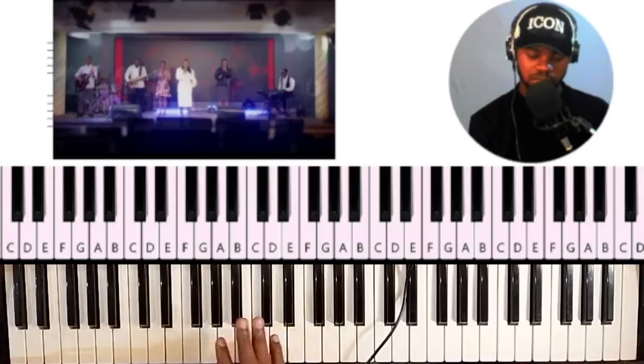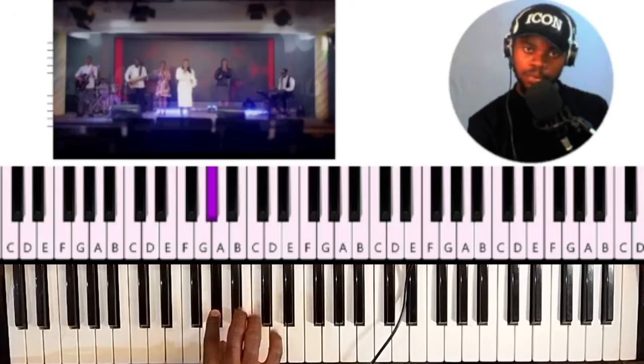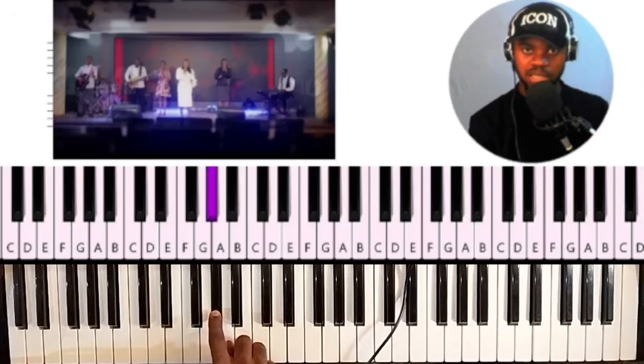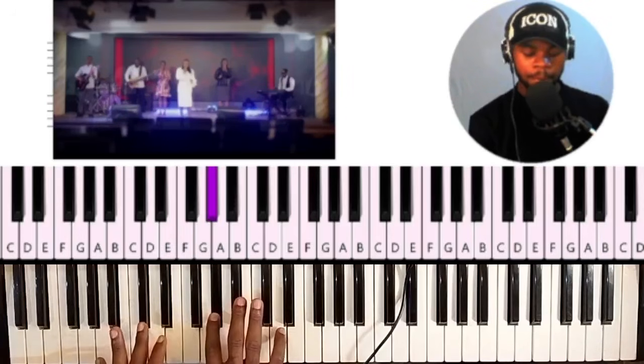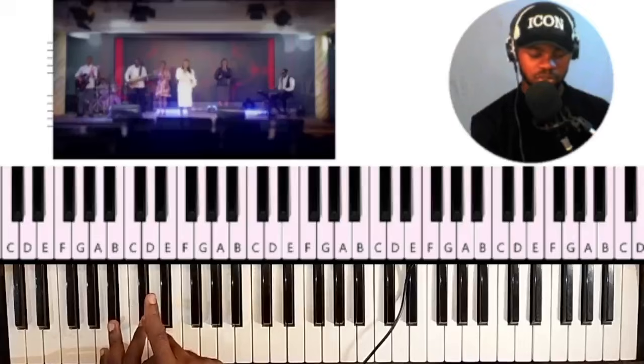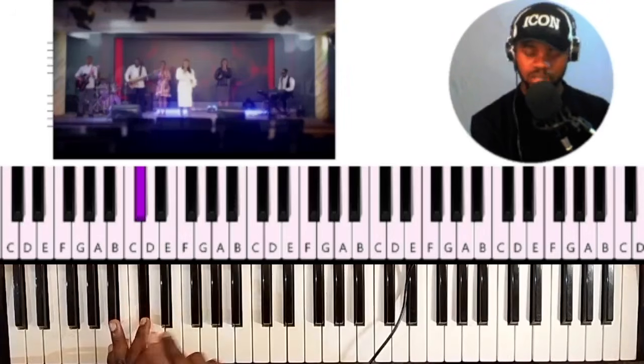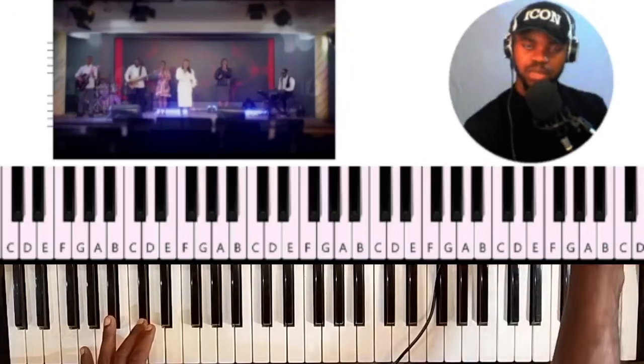Okay, I think I've gotten it. So the first one is this. That is the 6th note in the key of B. And the next one is the 2nd note in the key of B. Okay, so after this, what next are we going to hear? Let's play the song again.